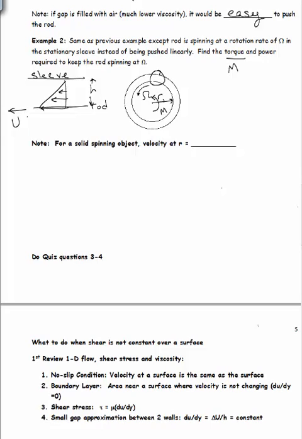So to get that u, the velocity at r is equal to omega times r for any particular spot along that shaft that's spinning. So this u here at the outer edge has to be omega times r1.